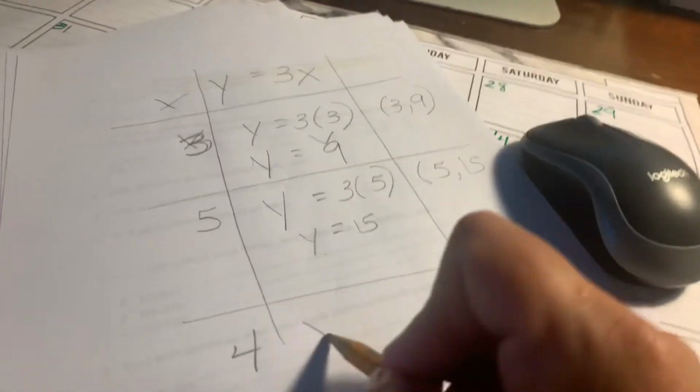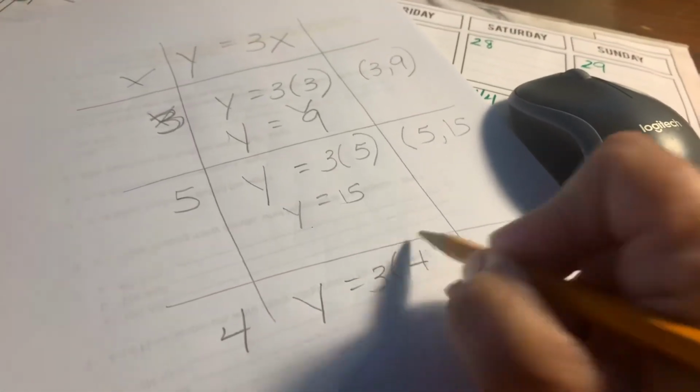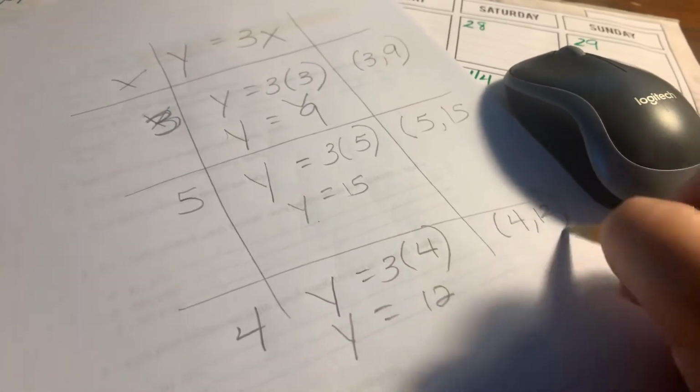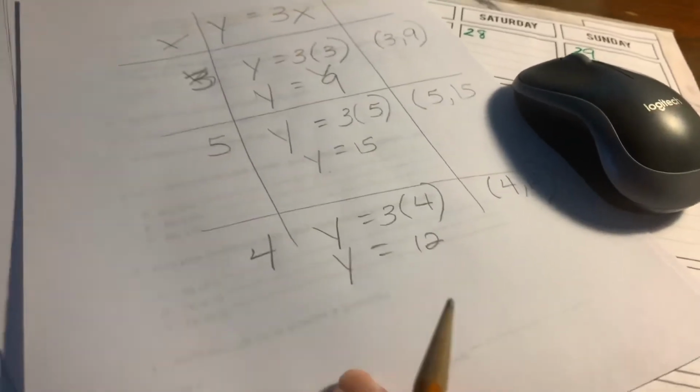So let's say I did 4. So y is equal to 3 times 4. So y would be 12. Again, that's too big. So we need to pick a smaller number than 3. Since 3 was at 9, we should pick 2.